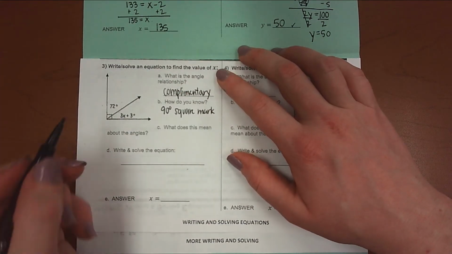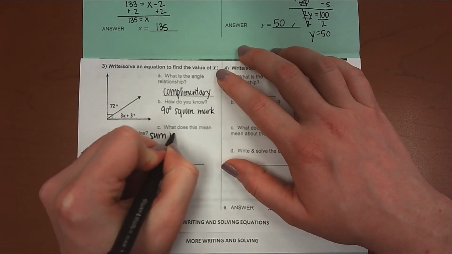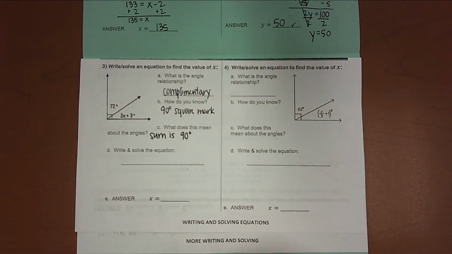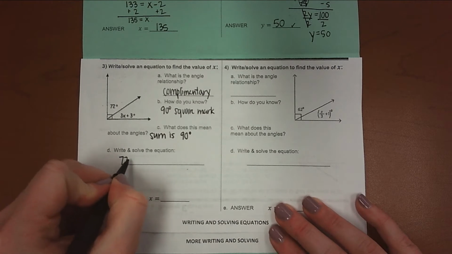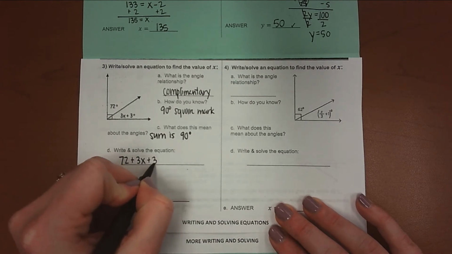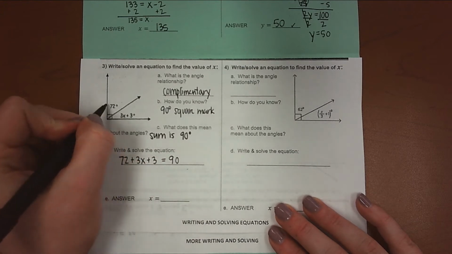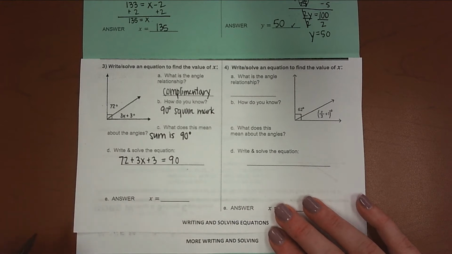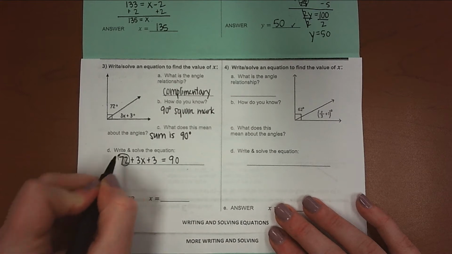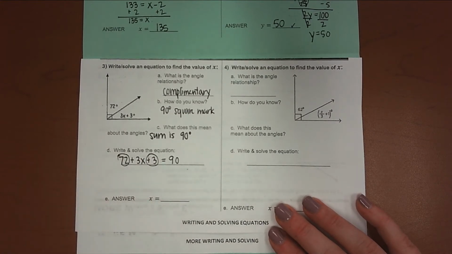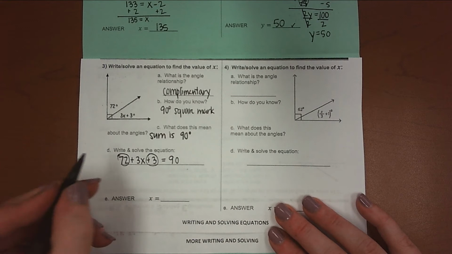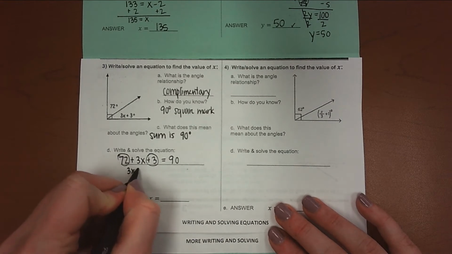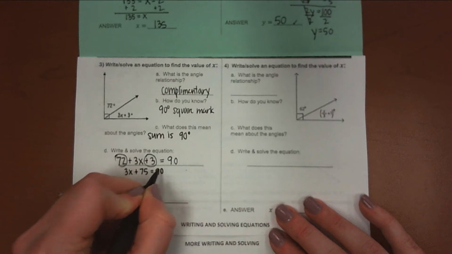And what does this mean about the angles? Their sum is 90 degrees. So sum means add. That means that 72 plus 3x plus 3 is equal to 90. Both of these angle measures add together to be 90, so I'm just going to add them all together with my plus signs. I'm going to add my two constants first, 72 and 3. Those are both like terms. They have the same variable and the same exponent. There is no variable and their exponent is 1. So 72 plus 3 is 75. So 3x plus 75 is equal to 90.